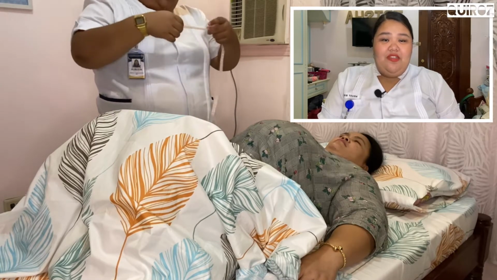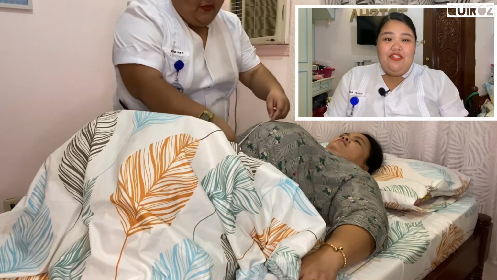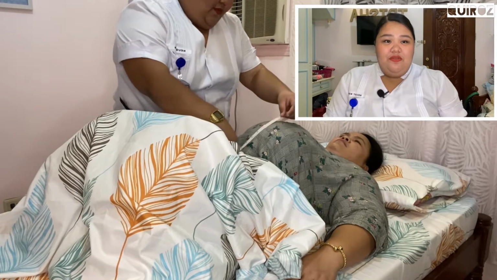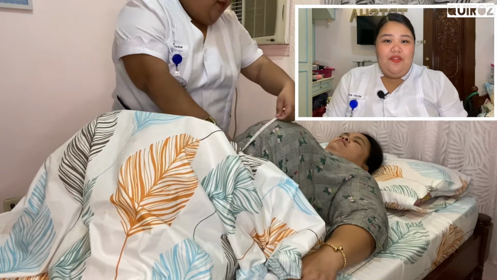Measure the fundal height using a measuring tape and place the zero of the tape on the superior border of the symphysis pubis. Stretch the tape across the abdomen's contour to the top of the fundus along the midline.